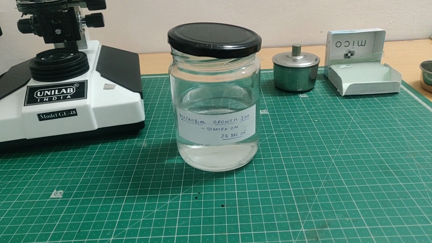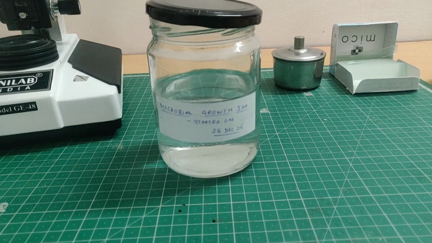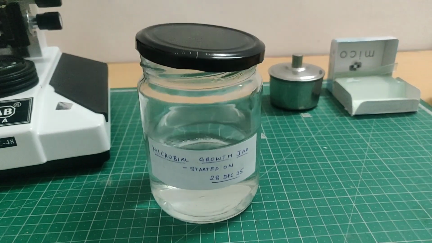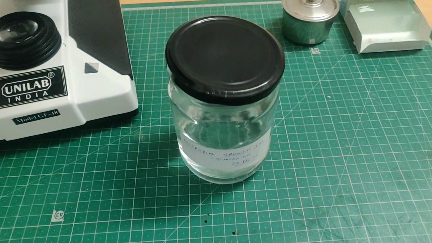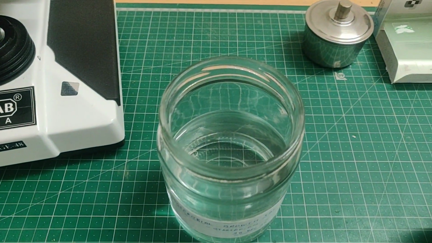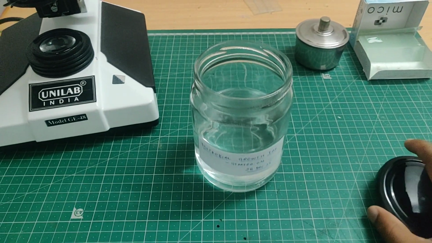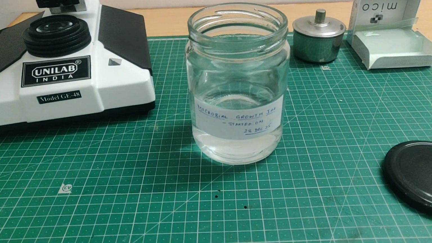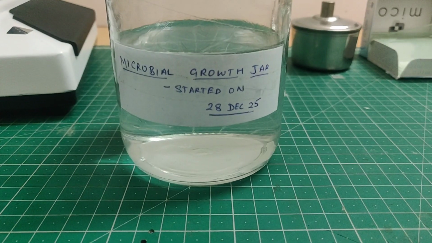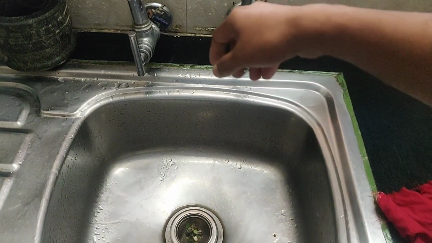In today's video, I am starting a long-term microbial growth experiment, and this is day 1 of the series. Over the next several days, I will be adding one new substance each day into this jar, and we will observe how microbial life slowly appears and changes over time, both with the naked eye and under the microscope. So this video will act as a baseline, the clean starting point.